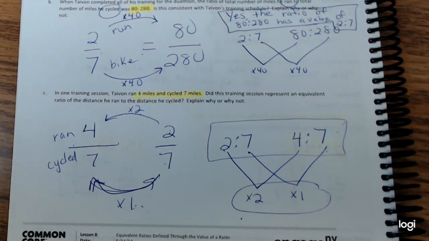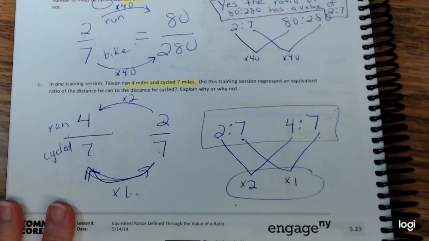Okay, so for today, we are looking at equivalent ratios and values. Once you are finished with this lesson, you can go ahead and work on the homework that should be attached.